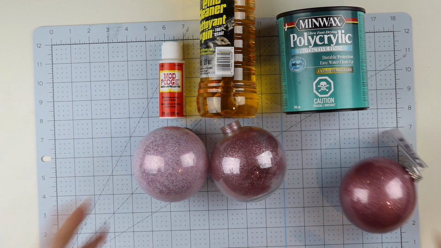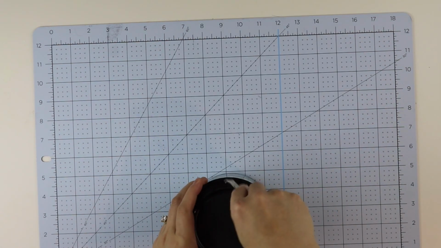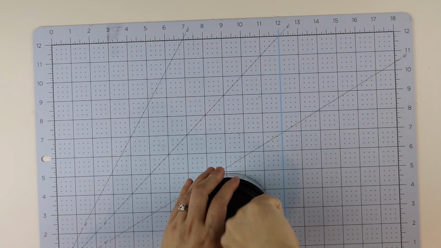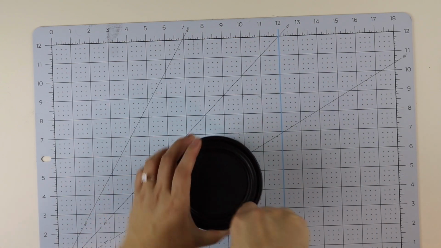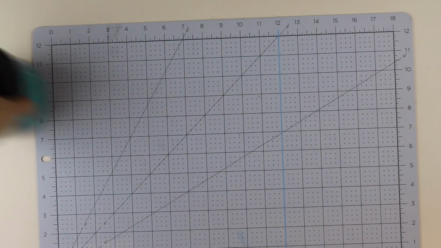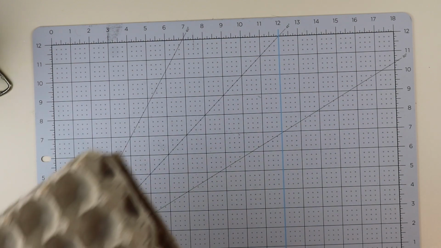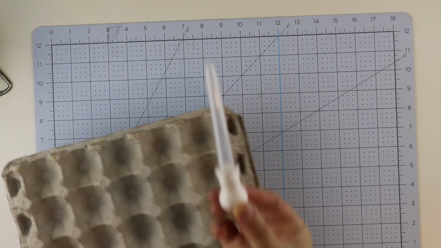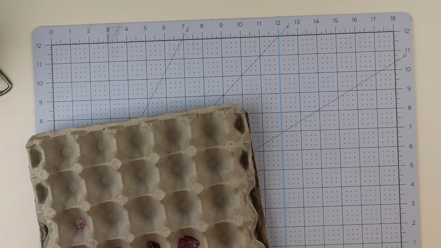Okay, so let me show you how we're gonna make our ornament. Okay, so I'm gonna open up the polycrylic. In case you guys are wondering, you just need one of these paint tools to open that can up, in case you've never painted before. Okay, here are some other tools you're going to need, okay? I liked using this little dropper. It's a little baby dropper. That's what the packaging looks like. This was really, really helpful to get it into my ornament, okay?